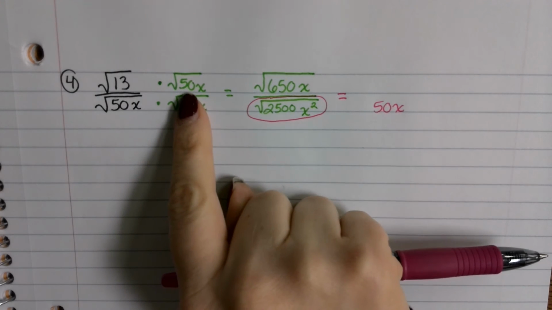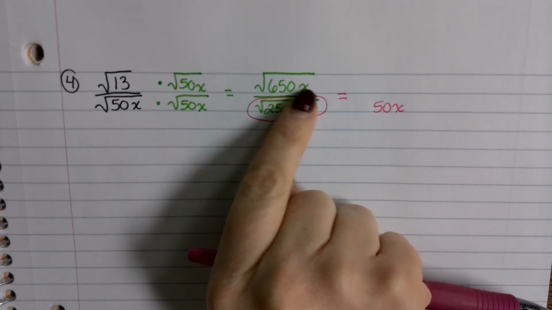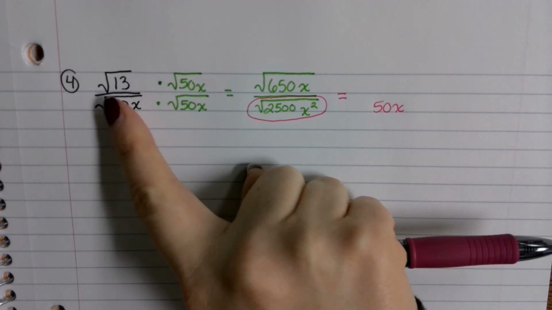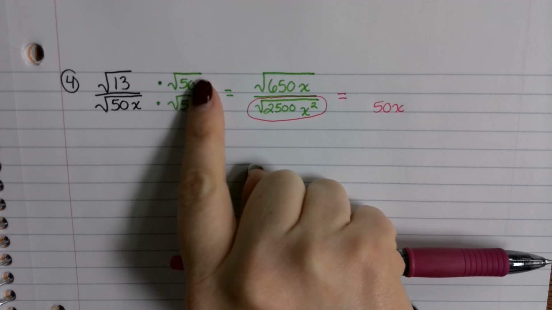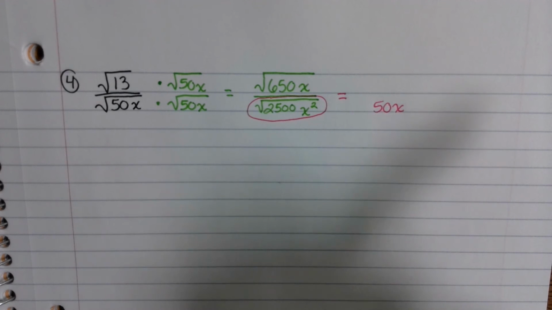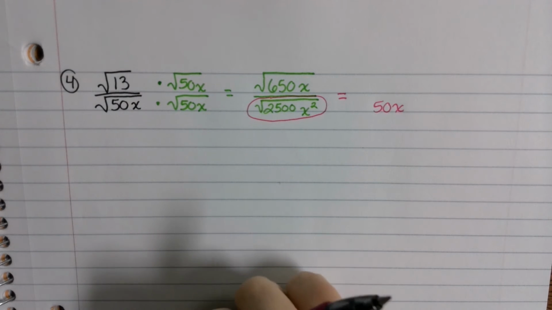Well, look here. What would be a perfect square that goes into 50? 25. So that same exact perfect square is going to go into 650. If 25 can go into 50 and you're just multiplying 50 with another number, 25 will go into that other number too. 25 and 26.